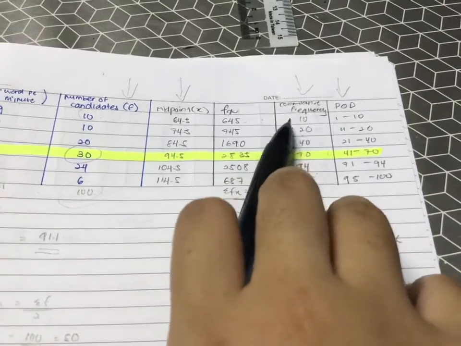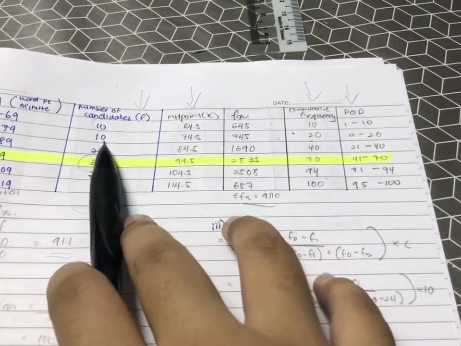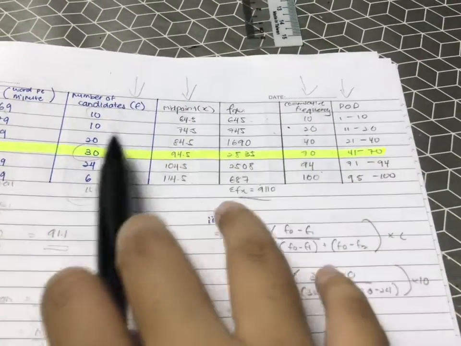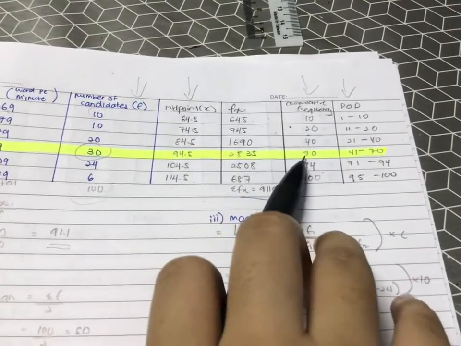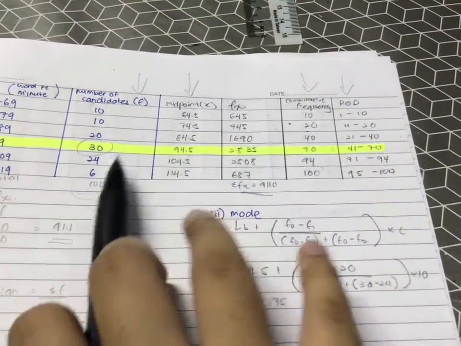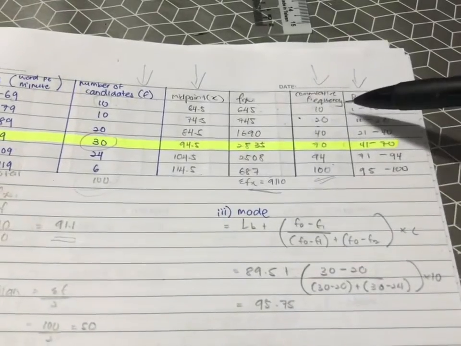After that, 10 plus the second row of frequency: 10 plus 10 becomes 20. 20 plus 20 becomes 40. 40 plus 30 becomes 70. 70 plus 24 becomes 94. And 94 plus 6 becomes 100. So that's how we find the cumulative frequency.